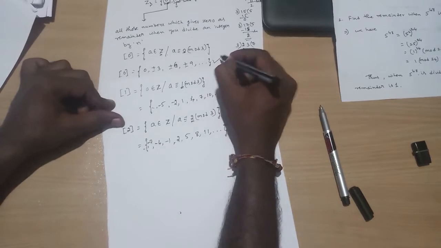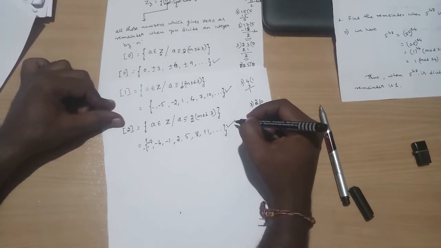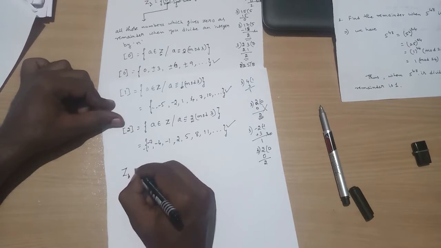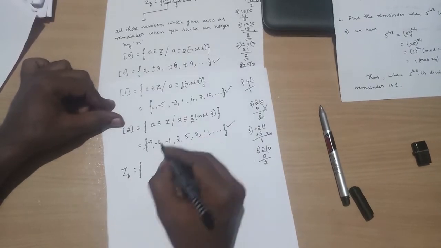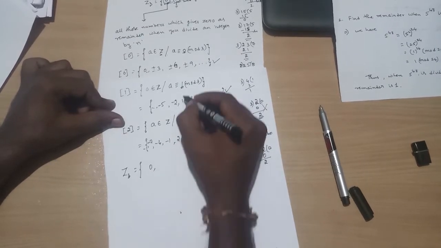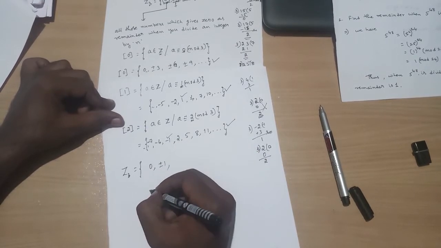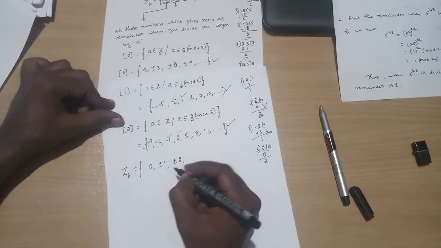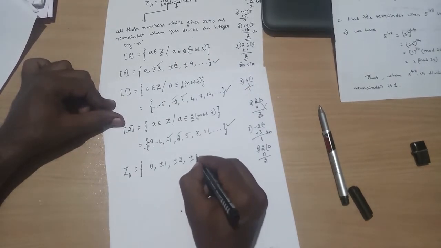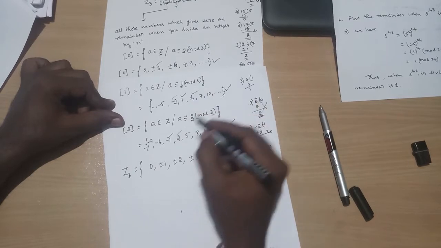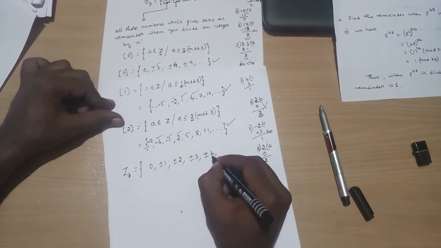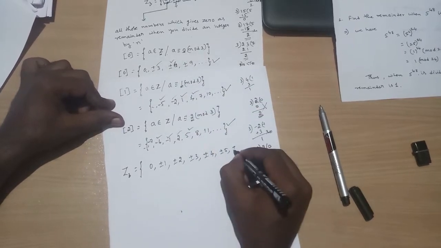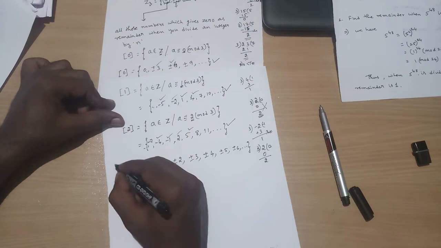Now if you combine all the 3 classes, you will get the integers Z. Look here: 0 is there, then plus or minus 1, plus or minus 2, plus or minus 3, plus or minus 4, plus or minus 5, plus or minus 6, and so on. If you continue like this, you will get all integers.